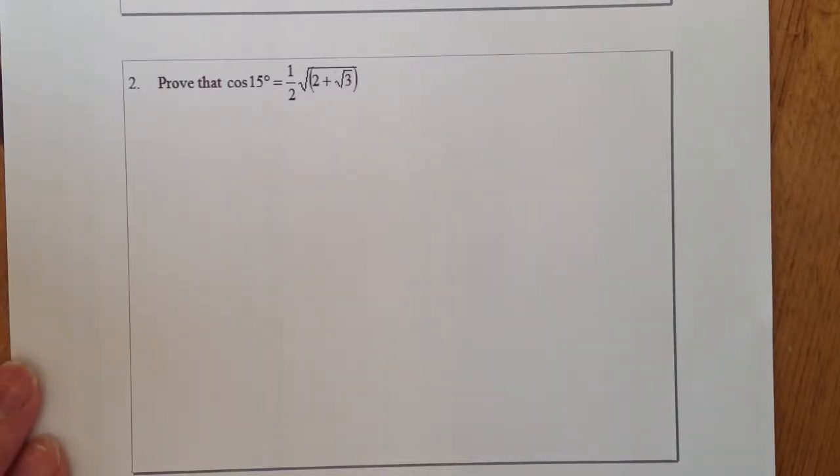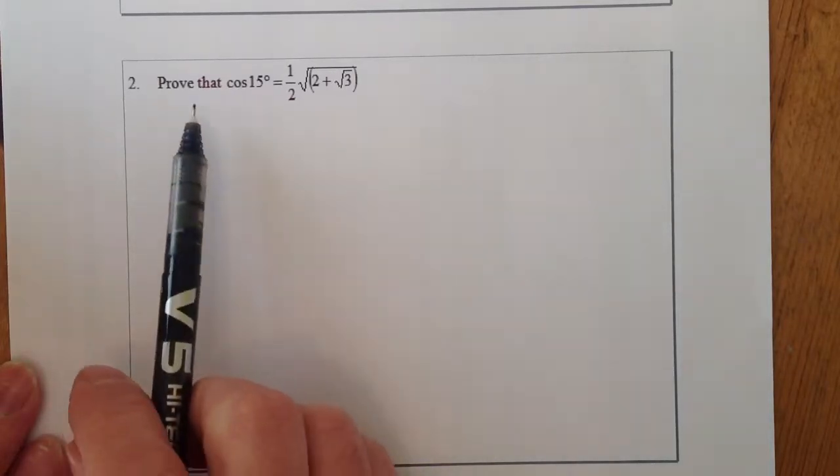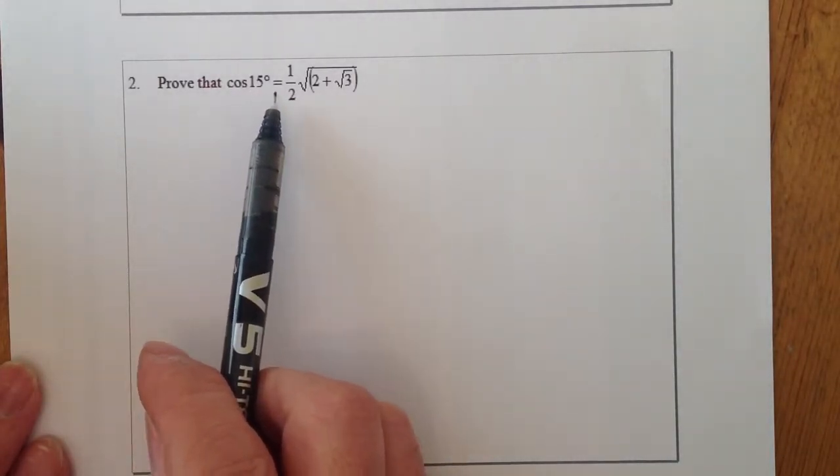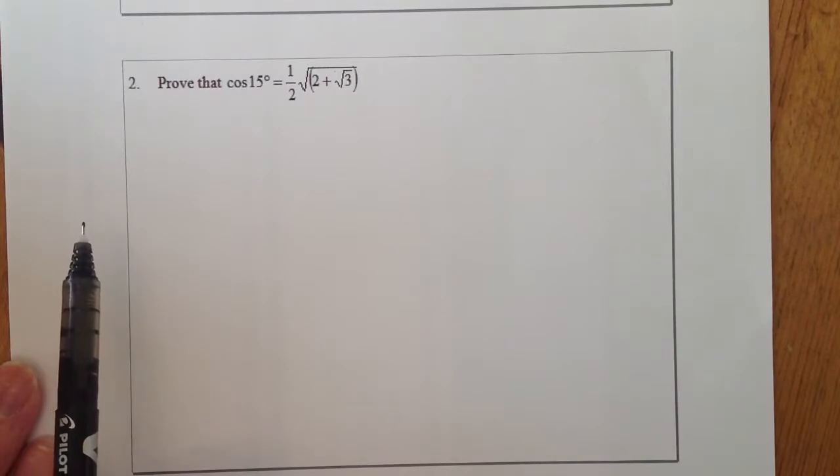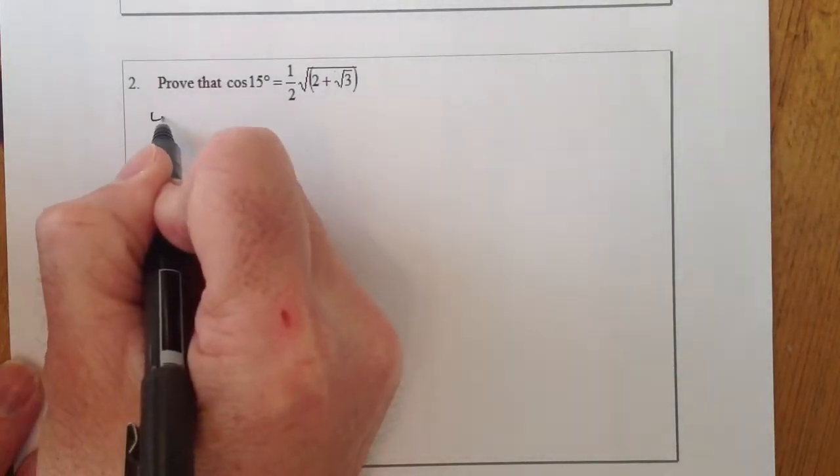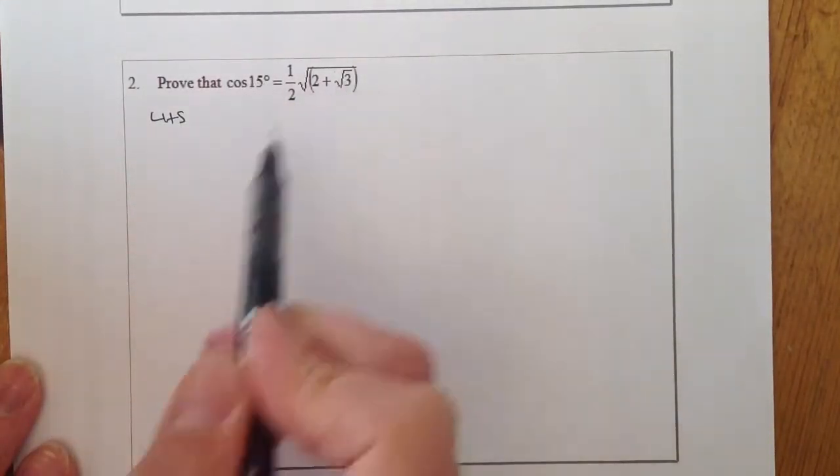This is higher homework, question 2, and if you've not completed this one, try it yourself and I'll show you the solution. Okay, here we go. So I have to prove that cos 15 degrees is equal to this here on the right hand side. So let's start working on the left hand side and we'll try and prove that that equals that there.